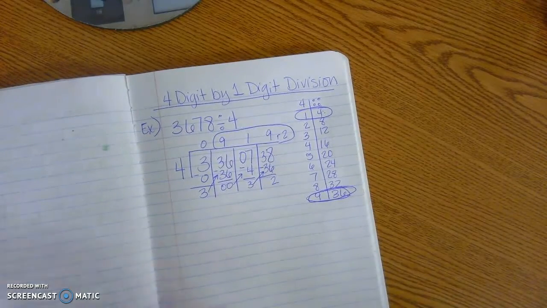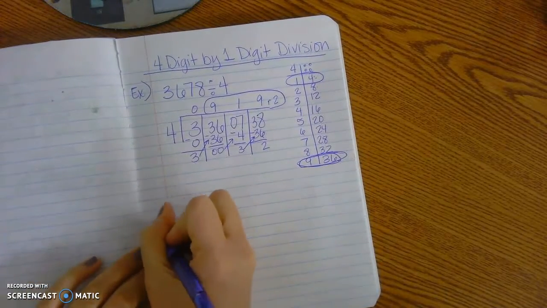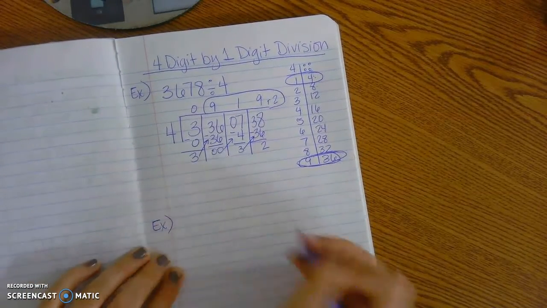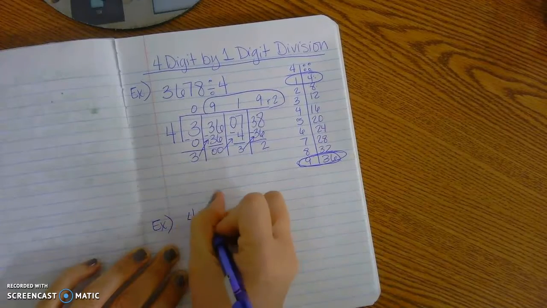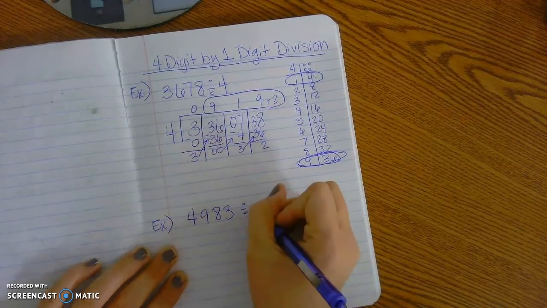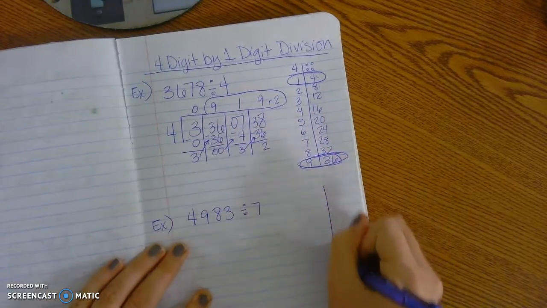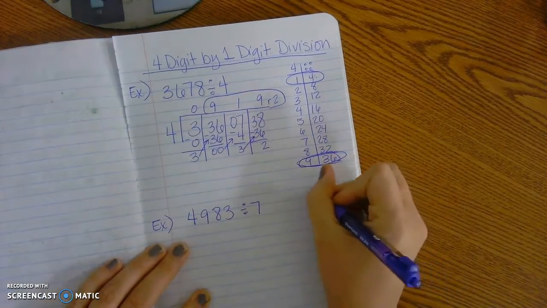So same steps, you just have to divide one more time. One more little box over there. All right, let's look at another one. This one is 4,983 divided by 7. All right, so make your T-chart for your 7's.